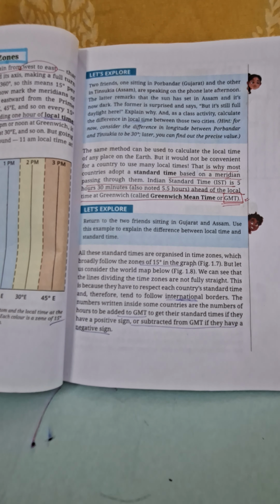Who will be ahead? The person sitting in Assam. Why? Because the earth moves from west to east. So the east will always be way ahead. Now, in India, what happens is that we do not follow this system of division of timings. Why? Because the span of India from east to west, the total span, is very less. If we start having so many time zones, then it will lead to a lot of confusion. So India decided that India will fall only in one time zone.